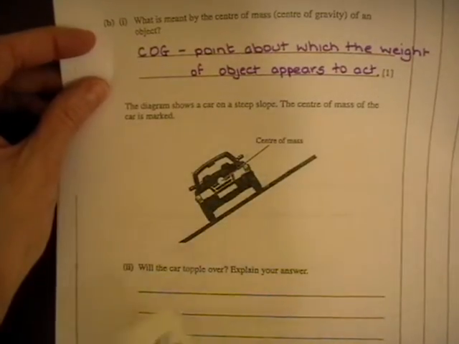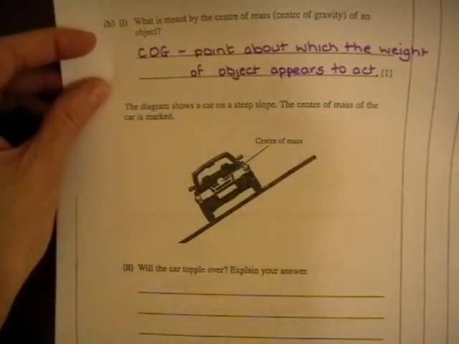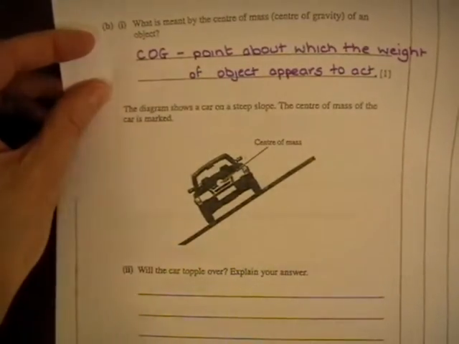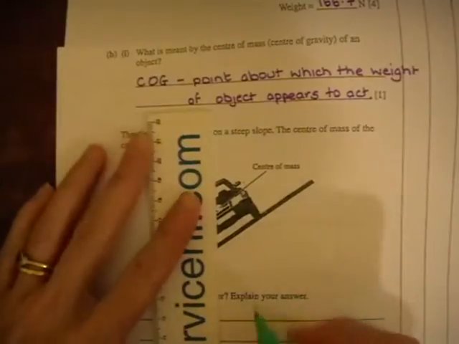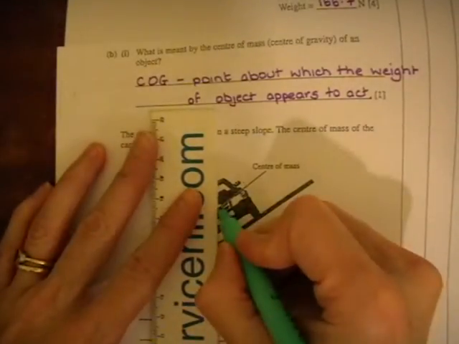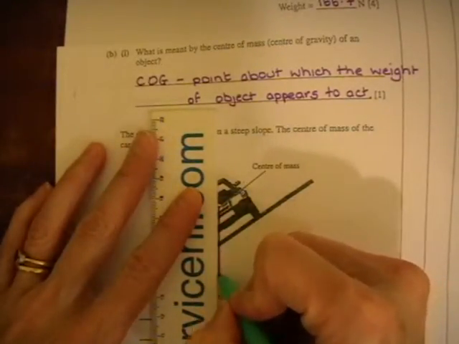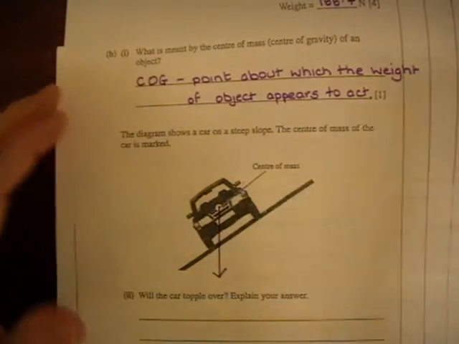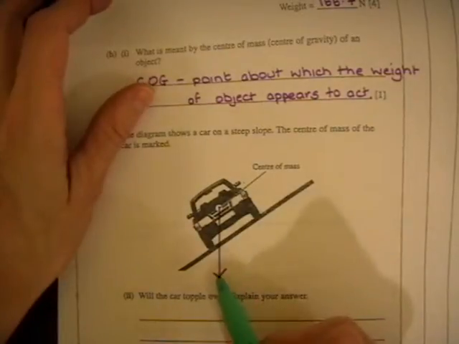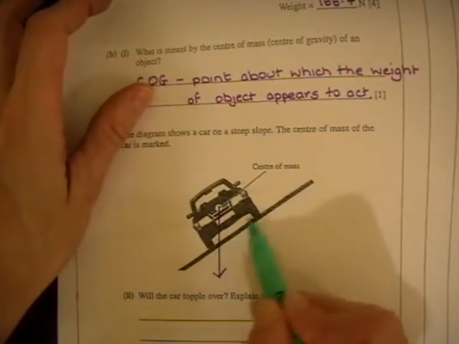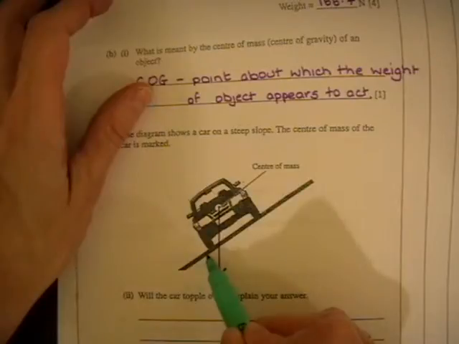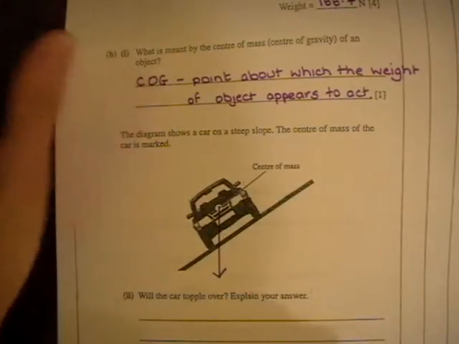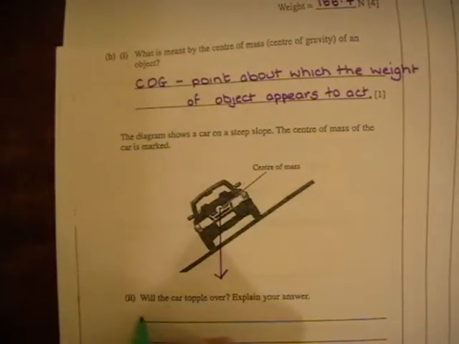Explain your answer. Now, whenever you see something like this, the first thing that you should do is draw a line from the centre of mass to the bottom of the page. And that's a line, we call that a line of action. So it's a line of action of the centre of gravity, and it acts towards the bottom of the page. If that line falls within the outsides of the wheels or the outsides of the base, then that car is stable. So the answer to this question is that the car will not topple over. The answer is no.